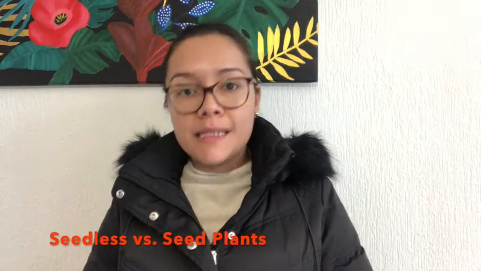We all know that plants usually make seeds, but some trees actually don't make seeds while some do. Same for other plants that are smaller. So this is the main division of categories between plants. Some are seedless plants while some are seed plants.